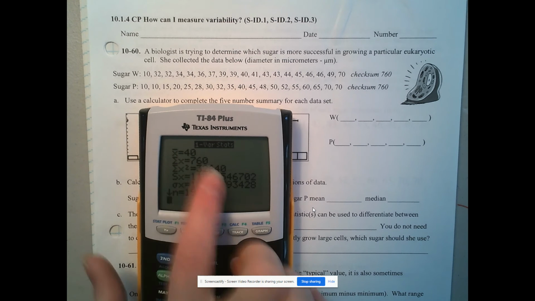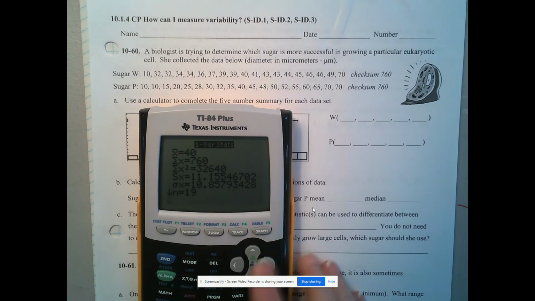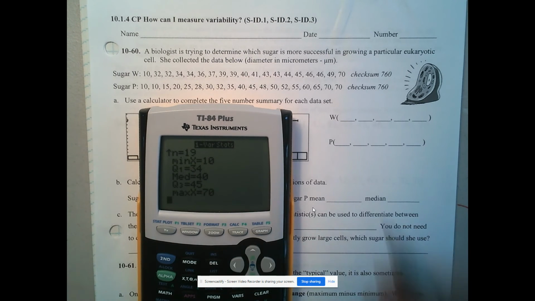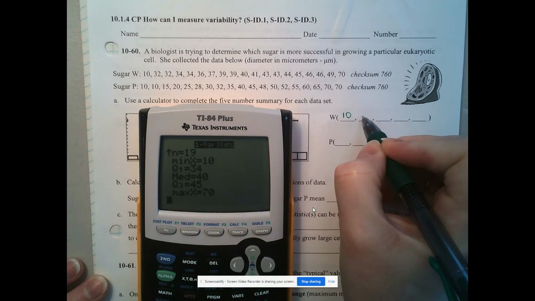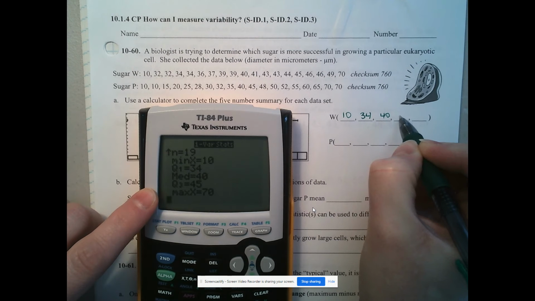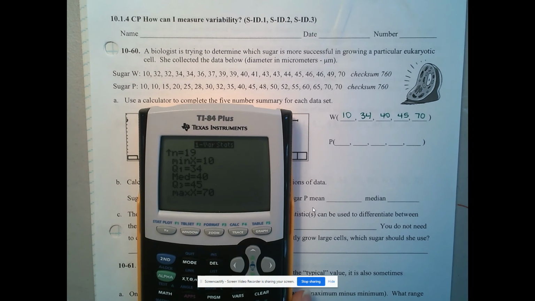I mentioned that before. The sum of the data is 760, so that goes with my checksum. That's good. And then if I scroll down, you can see that there are, in fact, 19 points. The minimum 10, the quartile 1, 34, and median 40, quartile 3, 45, and maximum 70. So it's giving us all the data that we need.